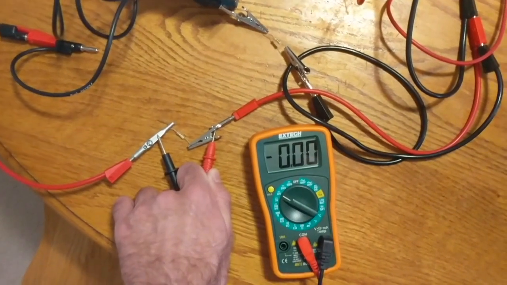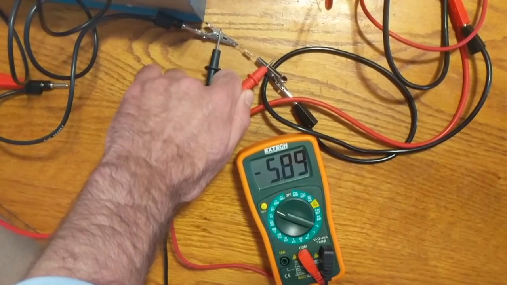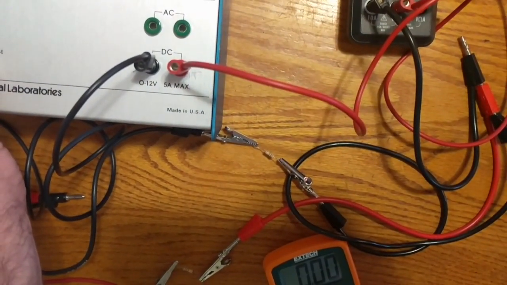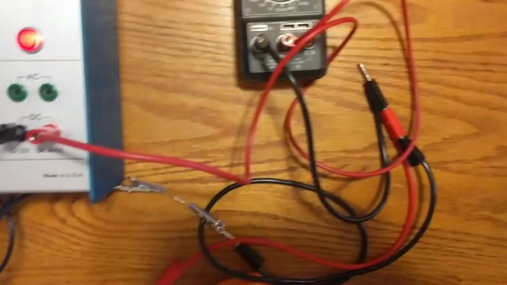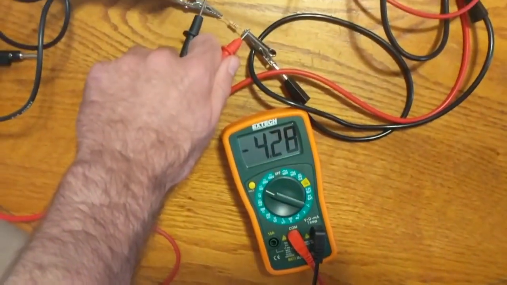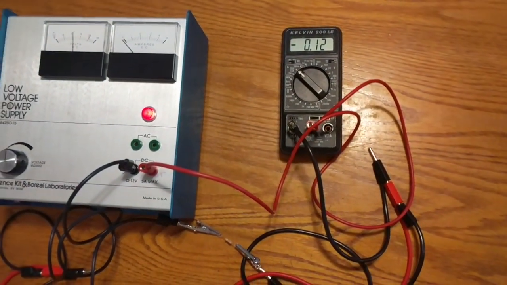About 6, if I can get them touching the right way. And this one is at about 6, a little bit low. Maybe we can increase it just a little bit. So we got 6 volts here and about 6 volts there, like before, and we're still at about 0.12 amps.